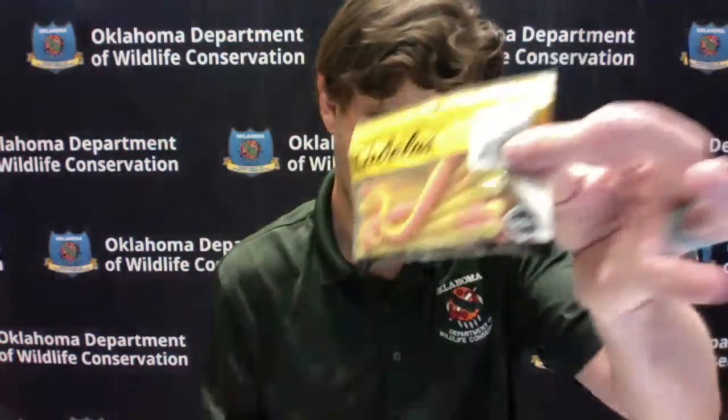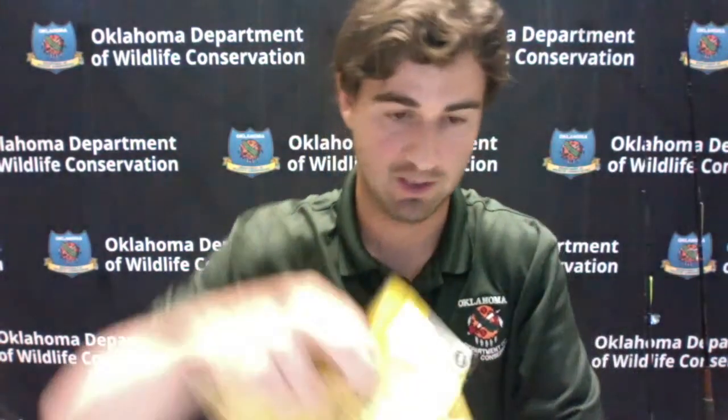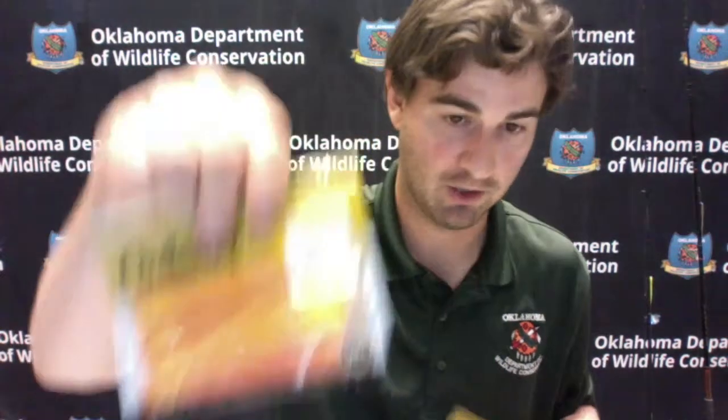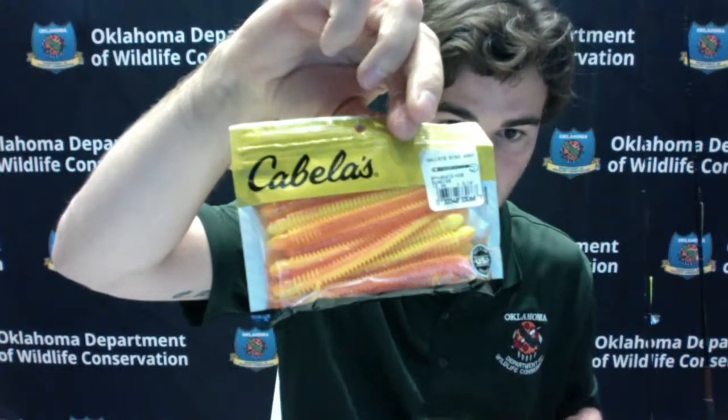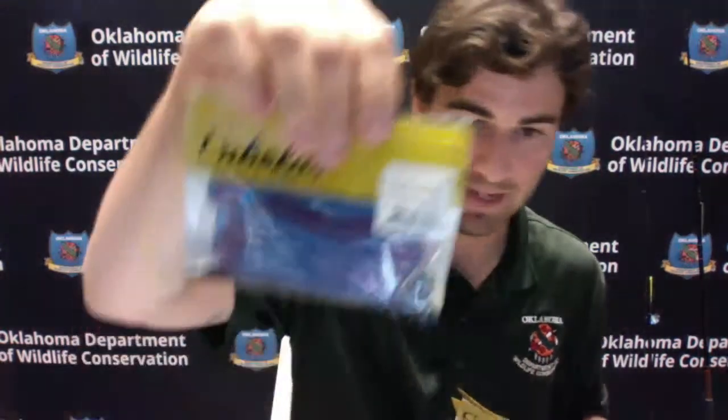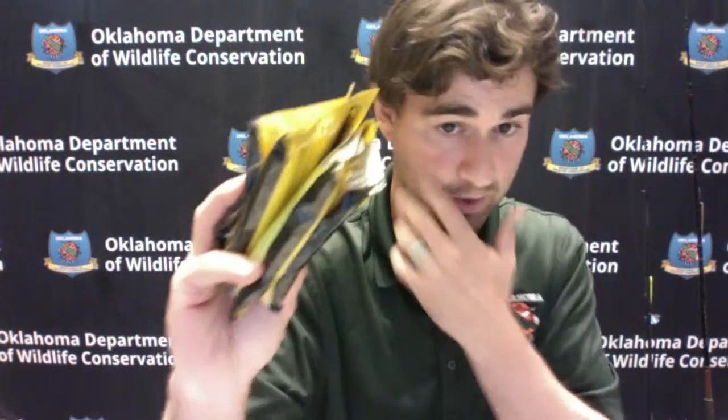But let's see, what are these even labeled as? Chartreuse pepper bubblegum is what that is. This is just straight chartreuse. Then we have this, called Sunrise, which is an orange and a yellow. And then we have light blue pink. So these are all great to hook up to a jig head and just either slow retrieve, let it bounce along the bottom.